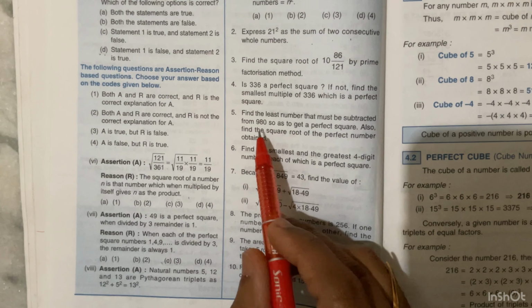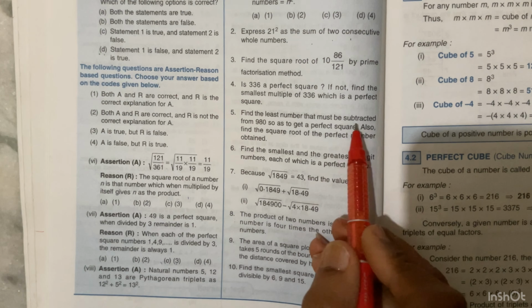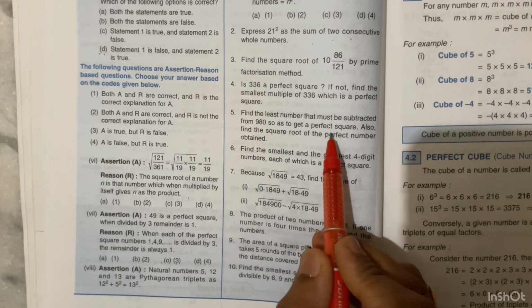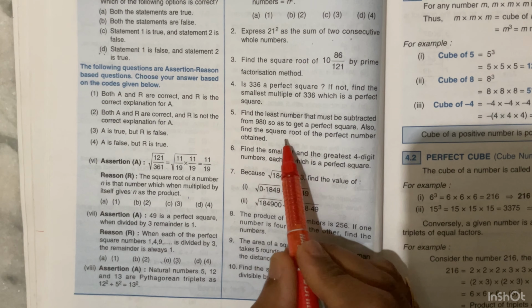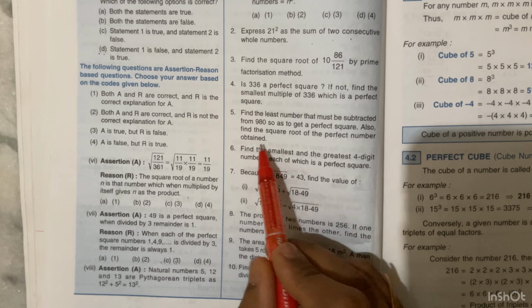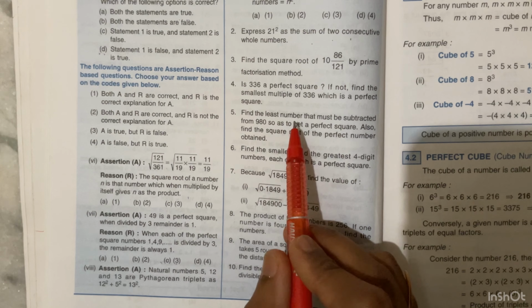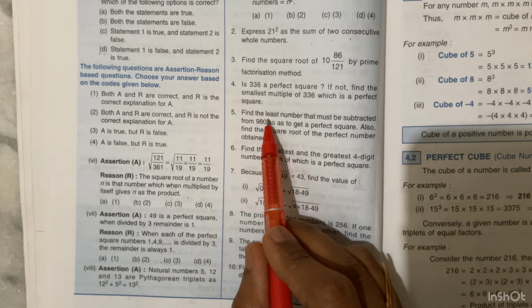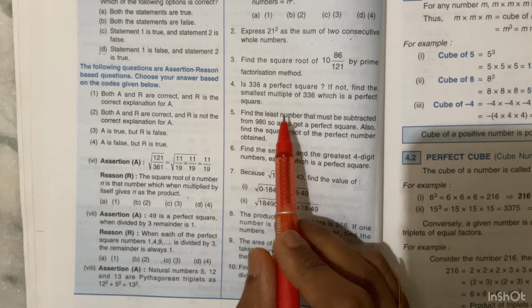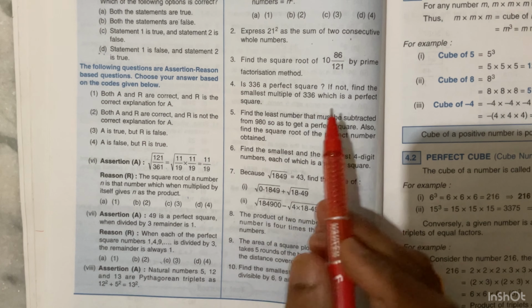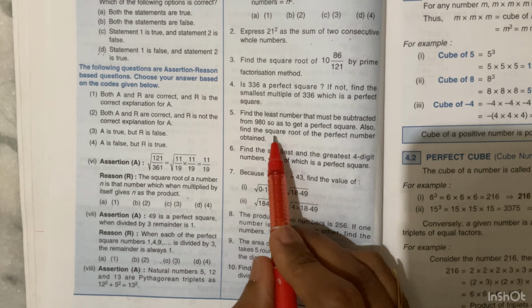Question number 5. Find the least number that must be subtracted from 980 so as to get a perfect square. Also find the square root of the perfect number obtained. It means this 980 is not a perfect square number, so we have to find the least number. When we subtract it from 980, whatever result we get, they are saying that is a perfect square number.